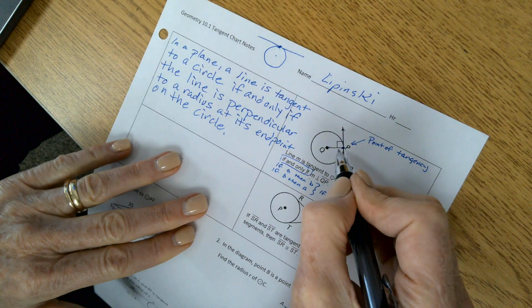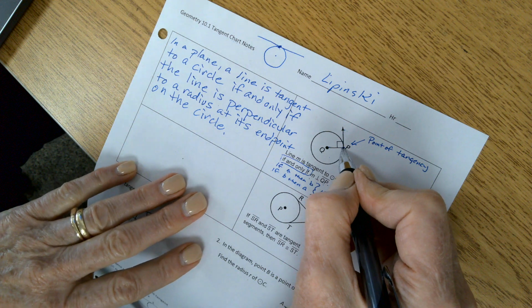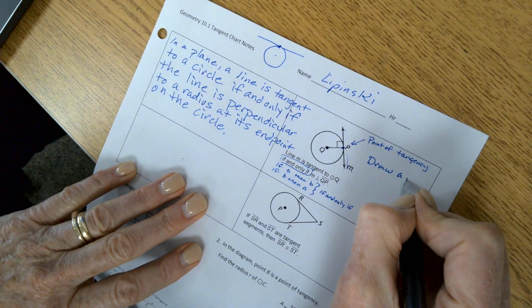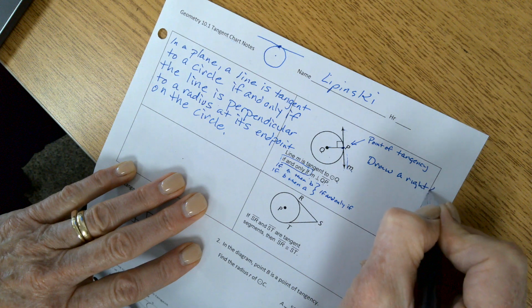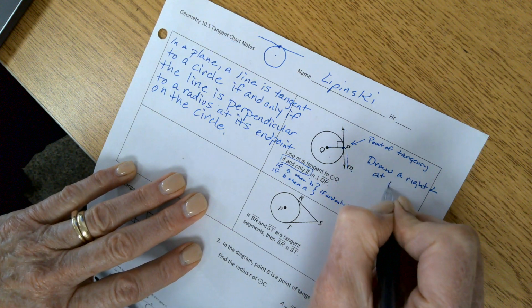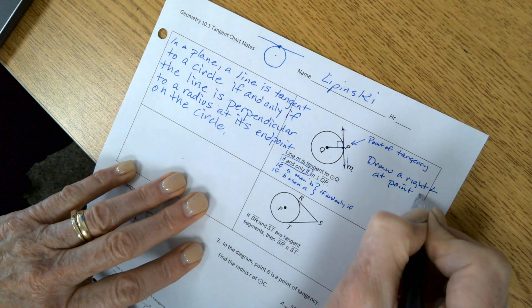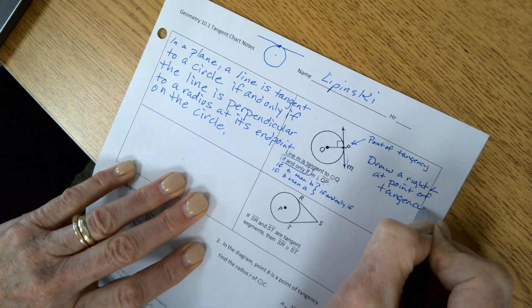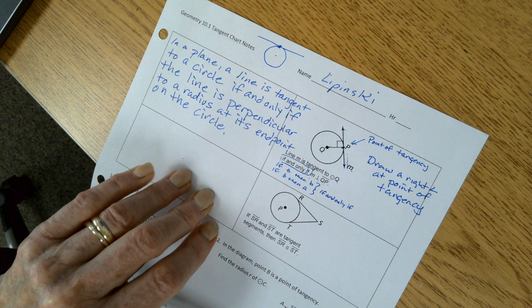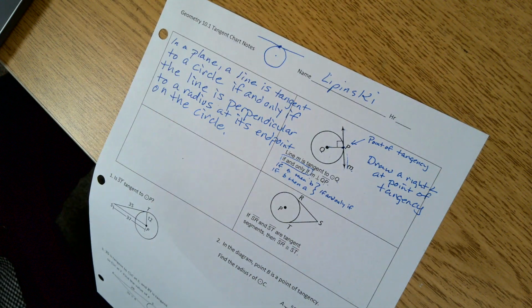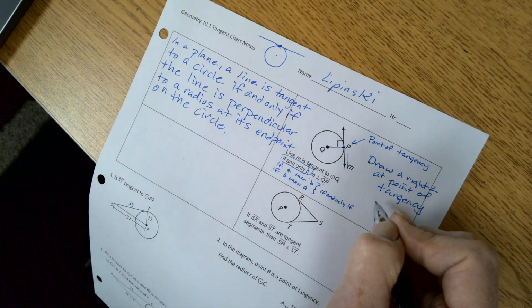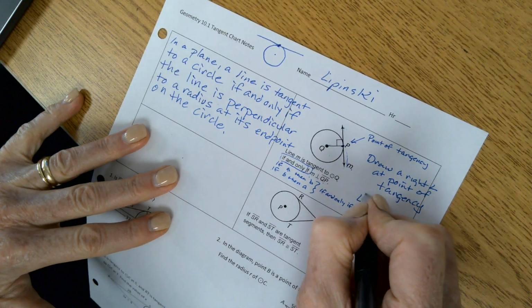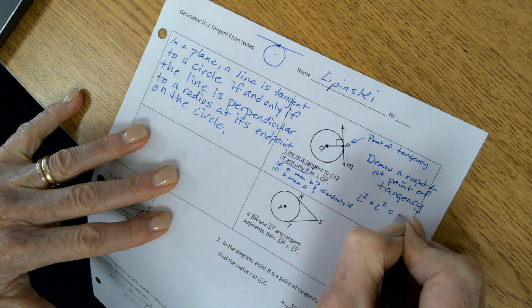Okay, so every time we do this, we are going to draw a right angle at point of tangency. So always draw the right angle at the point of tangency. And we're always, not always, but mostly going to use leg squared plus leg squared equals hypotenuse squared.